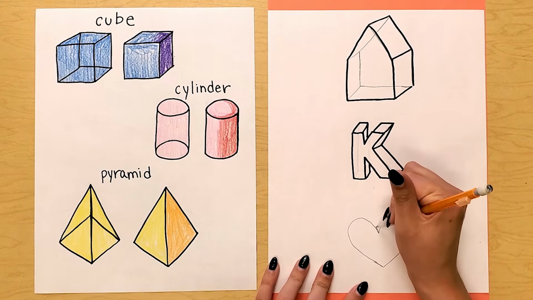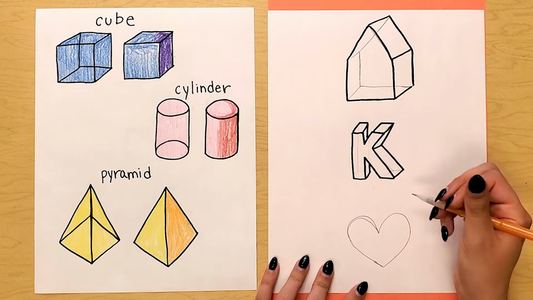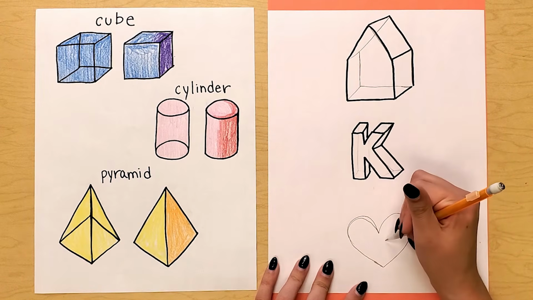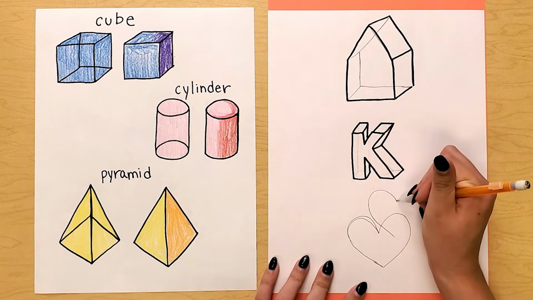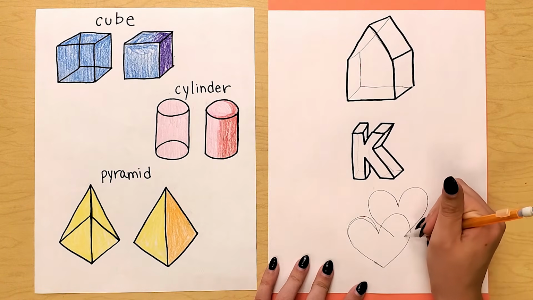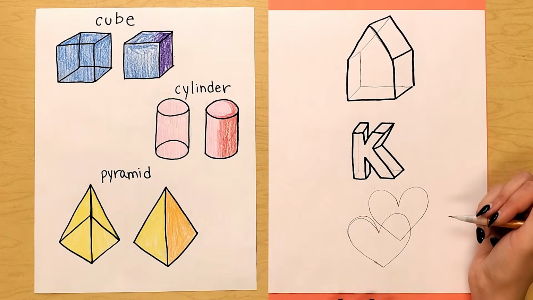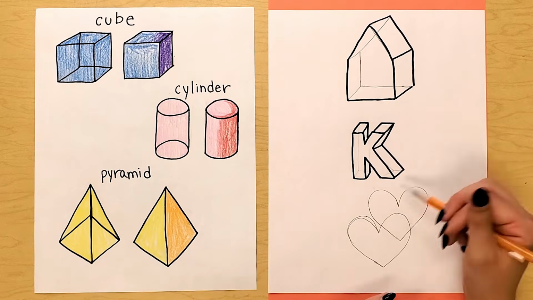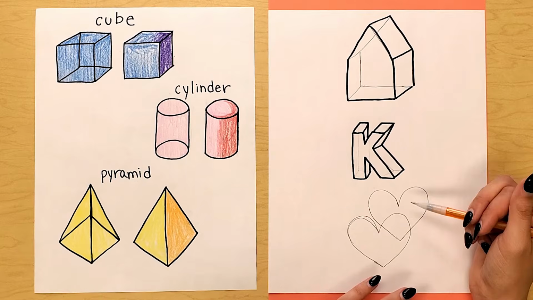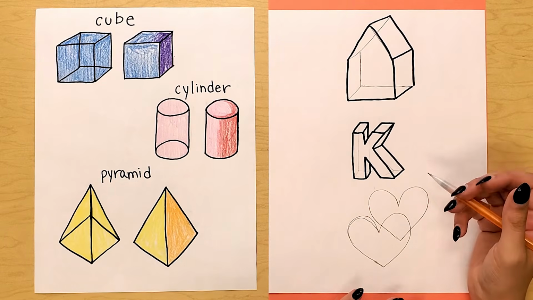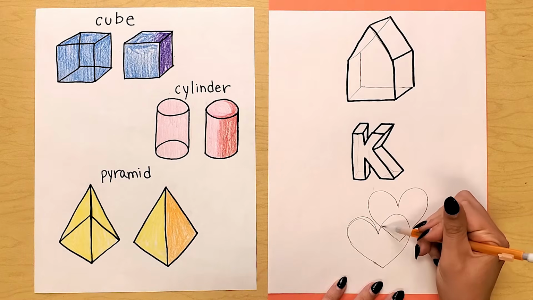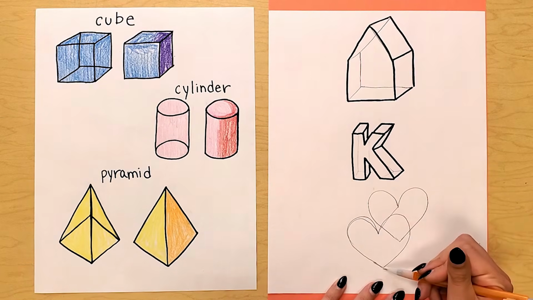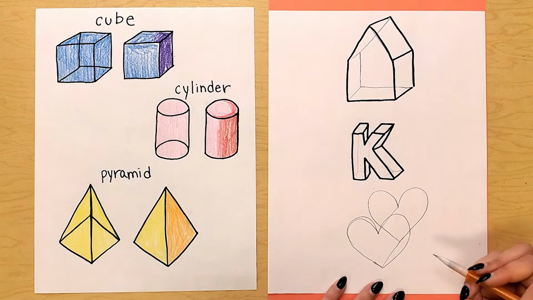So I drew my heart, I'm gonna fix it a little bit, there we go. And now I'm gonna go up and draw another one. I'm gonna make this one pretty far over. All right, and now you're probably thinking, how are we supposed to connect this? Because it's kind of hard to tell. Well, let's first look for the pointed corners. There's one here. I'm gonna connect this to that one, and this one to that one.